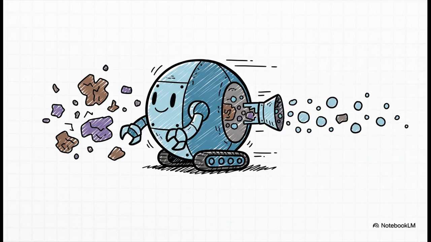And last but not least, every city produces trash. So you need a sanitation department, right? For the cell, that's the lysosome. These guys are basically the recycling and waste disposal crew. They're full of these powerful enzymes that just break down and recycle old parts, get rid of debris, and even take out foreign invaders. They keep the whole city clean and tidy.